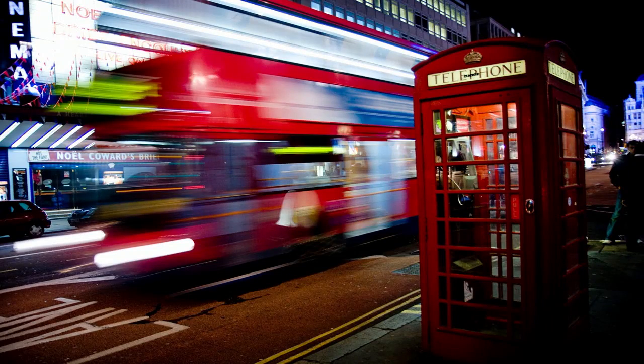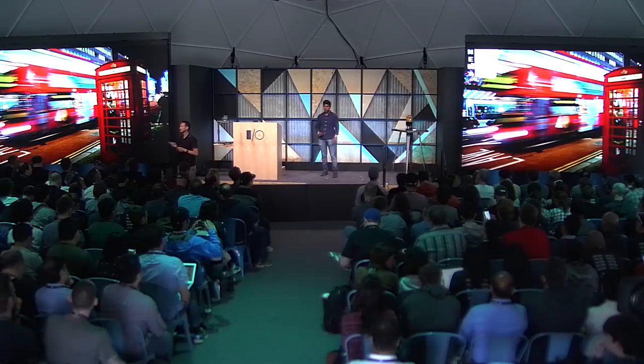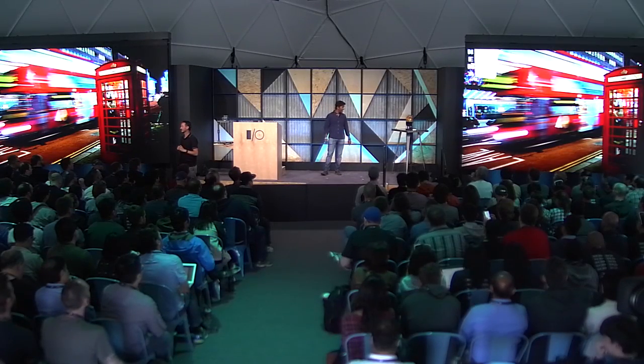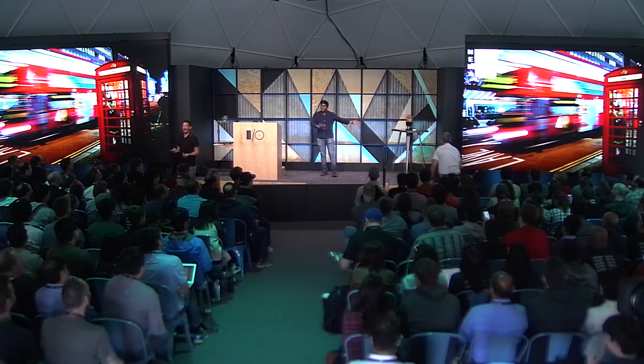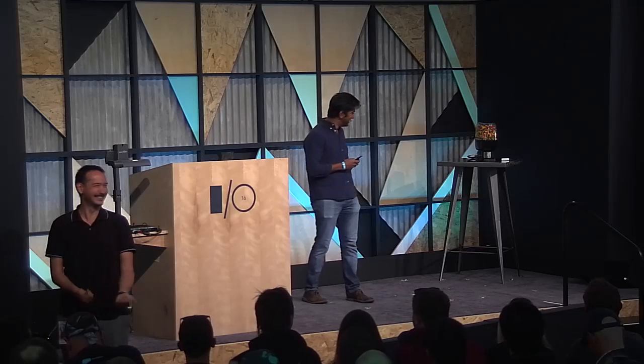So first, I want you to imagine that you're in London. Let's say you're a visitor to London, and you're hurriedly trying to get onto a bus. You're boarding a bus stop. Isn't that funny? See, it's so easy to use. Anyone can use it. We'll turn it on after.